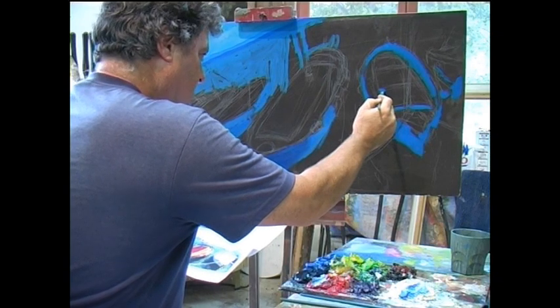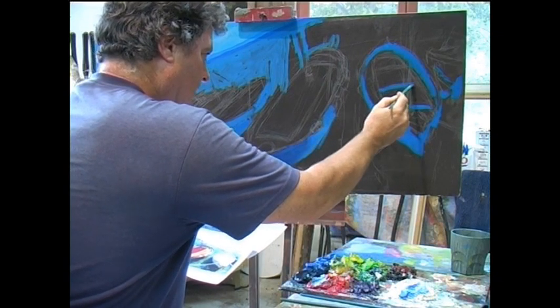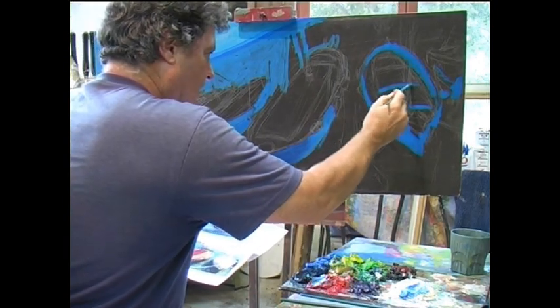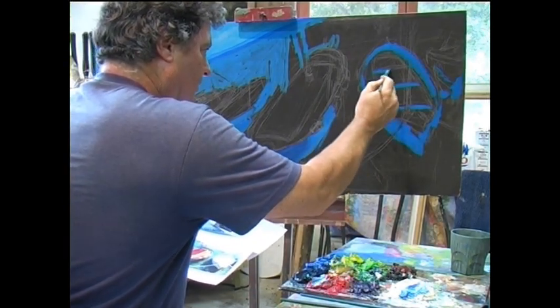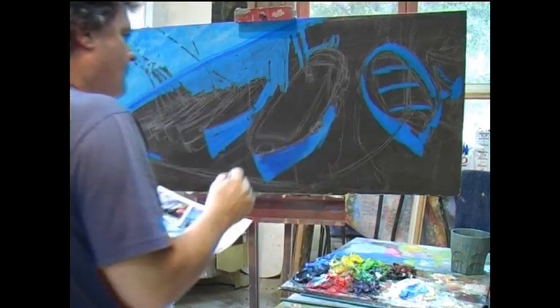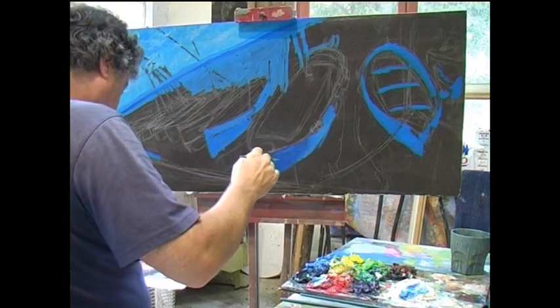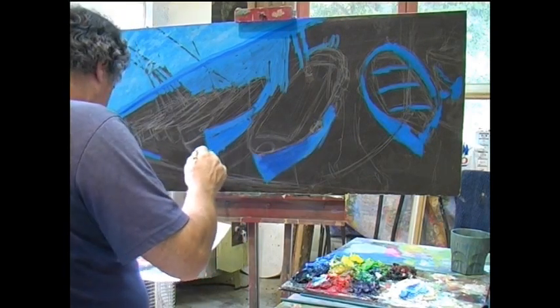You don't need to change brushes for this. You can cut down these lines, make them thinner later. Let's just get the colour there, get it vibrating one to another. I'll come back to the sea in a minute, but while I've got the colour on my brush, we'll use it.